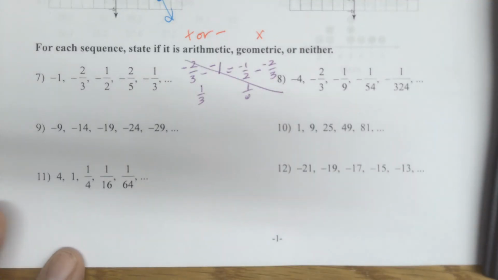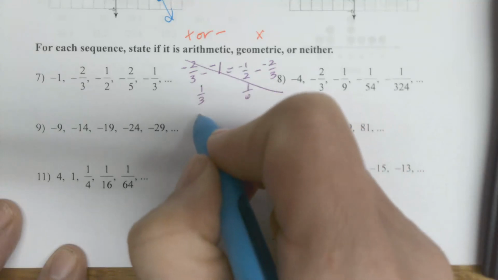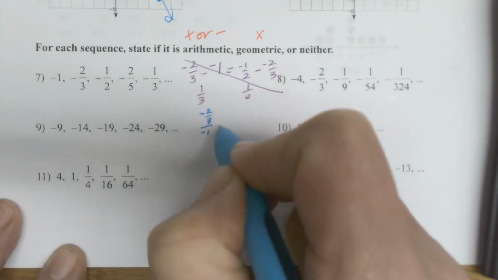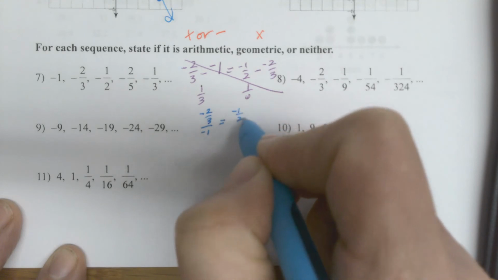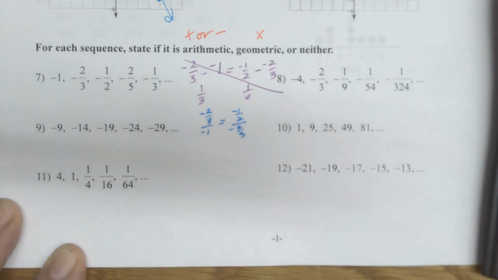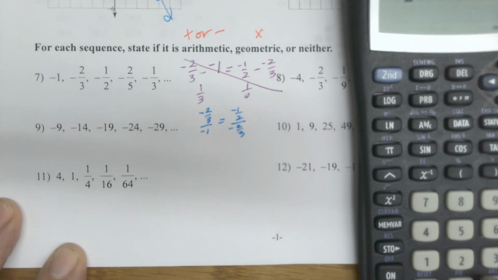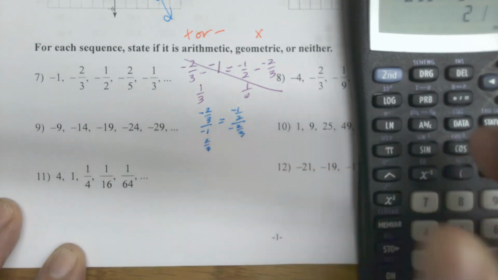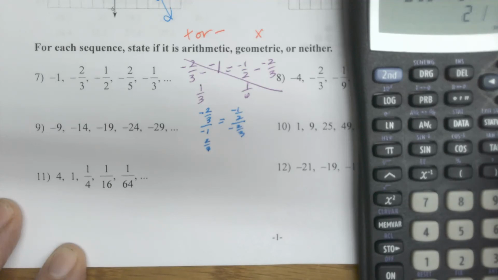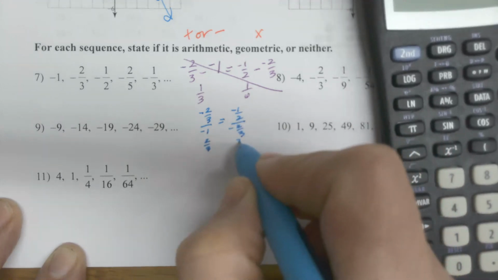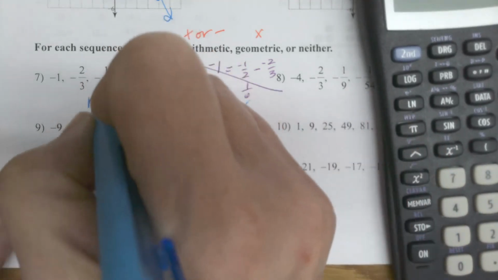If it's geometric, then negative 2/3 divided by negative 1 should equal negative 1/2 divided by negative 2/3. So I divide each one. Negative 2/3 divided by negative 1 equals 2/3. And then negative 1/2 divided by negative 2/3, and I got 3/4. So again, I can cross that out. That makes this one a neither.